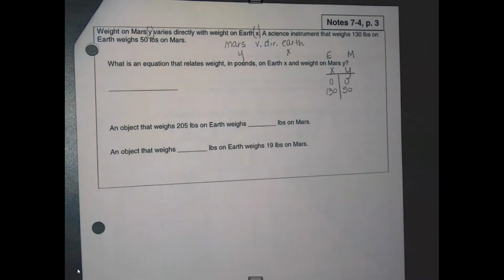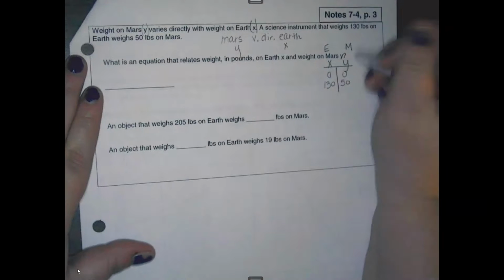I don't know if this is actually true. I plan on looking it up. Maybe I'll pause the video and look it up. If so, it's pretty cool. You can find out how much you weigh on Mars, which is really kind of cool.